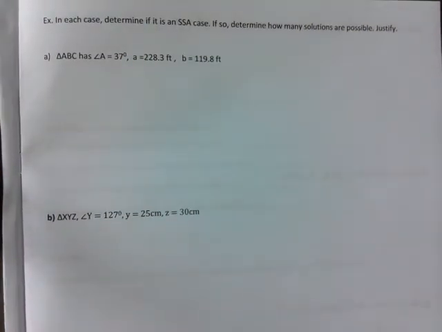In each case, determine if it's SSA, right? If so, how many solutions are possible? This is the kind of question you're expecting. If it's a word problem, I would ask you, hey, is there more than one solution? You're like, okay, this is the ambiguous case of the sine law.